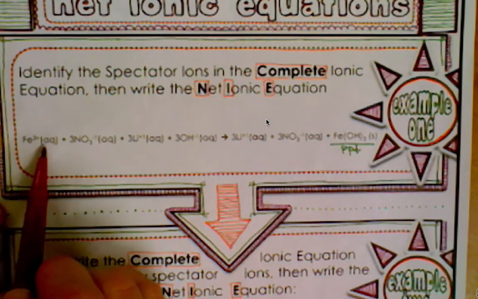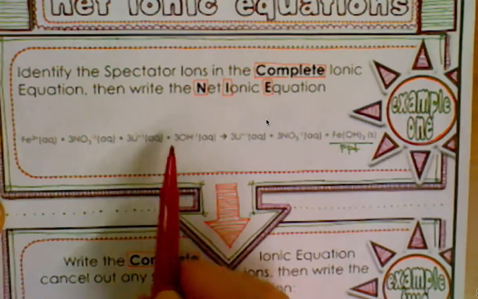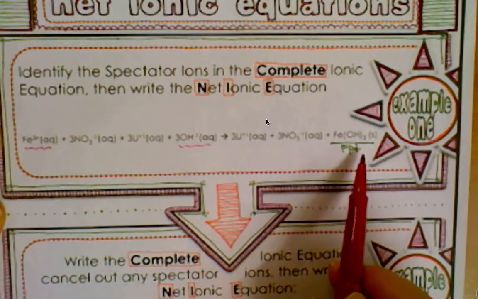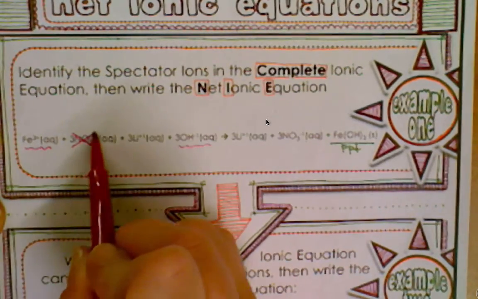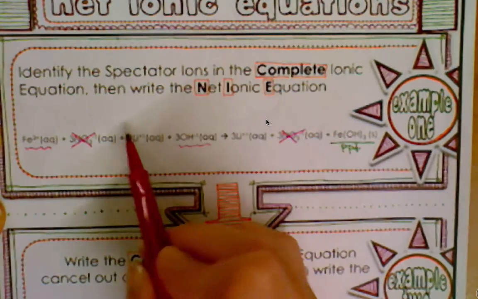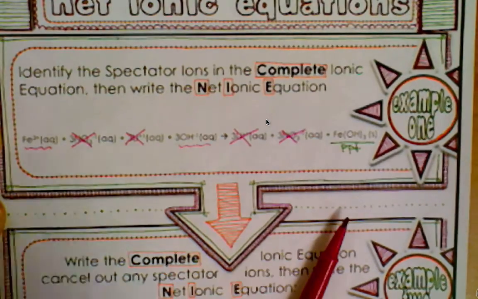So it looks like iron combined with hydroxide. So these two actually did something because they turned into the solid precipitate. But the nitrate here didn't do anything. It looks the same on both sides. And the lithium looks the same on both sides. These are our spectator ions.